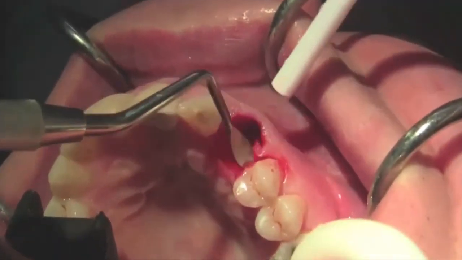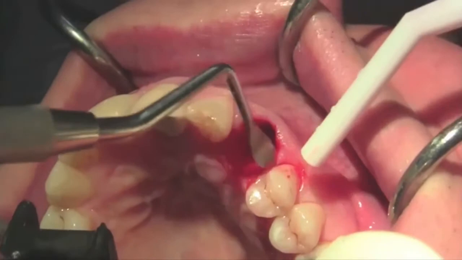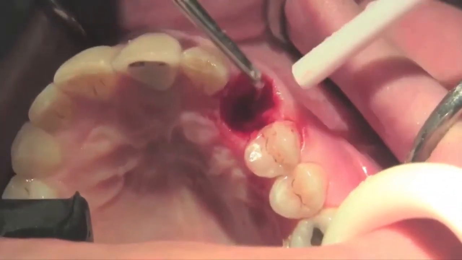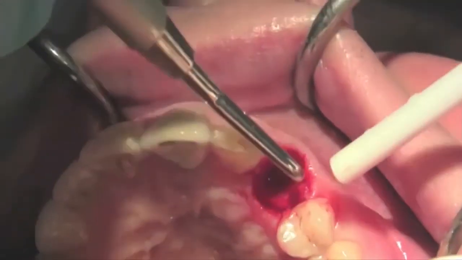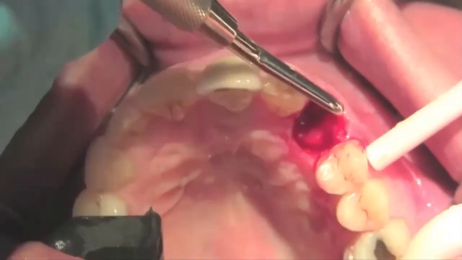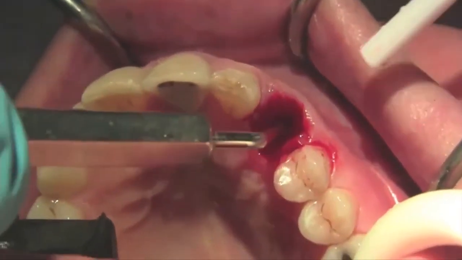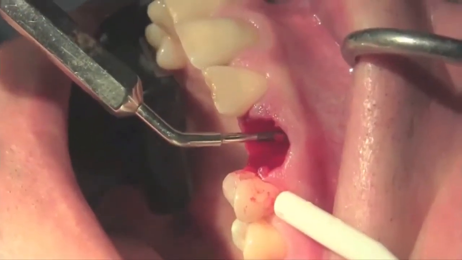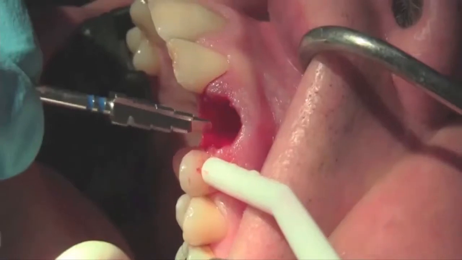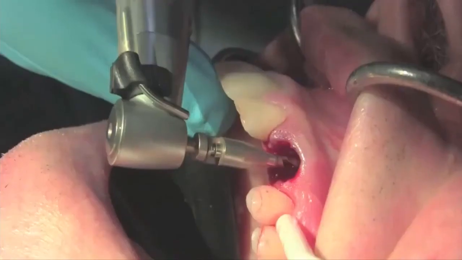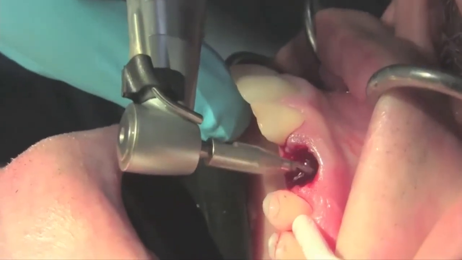We proceed to remove any granulation tissue, soft tissues in the area, and any infected tissue. It's very important to irrigate with saline solution as we are doing the curettage, and to take the appropriate measurements of the socket, from the most coronal part of the tissue all the way to the most coronal reference of the bone tables.